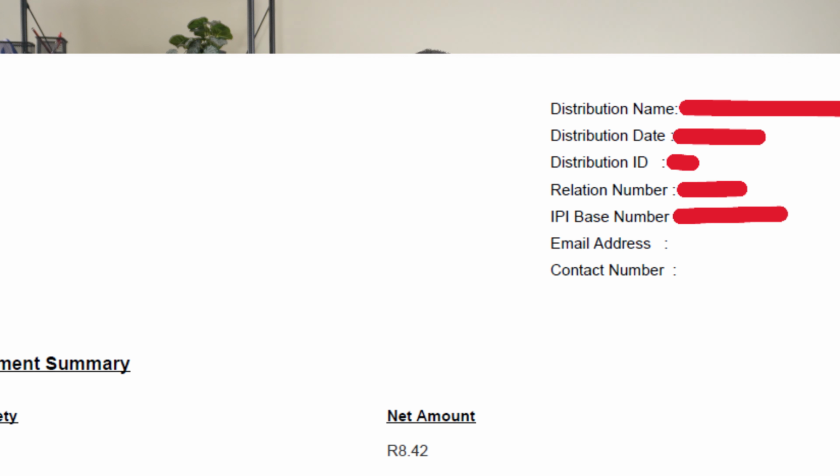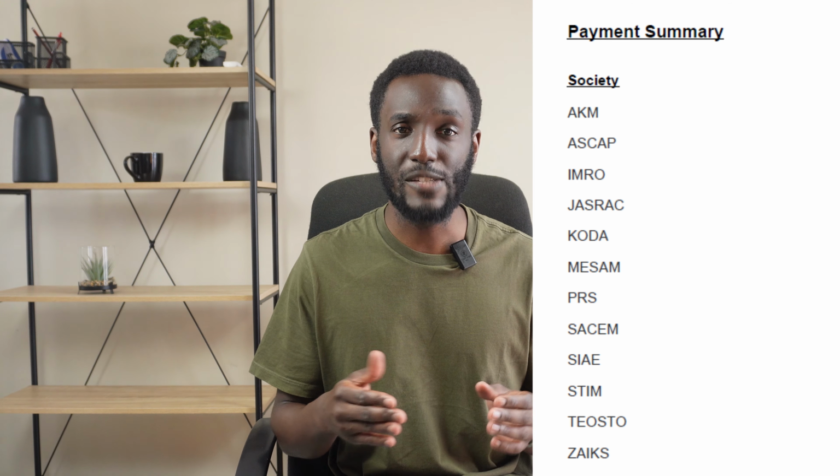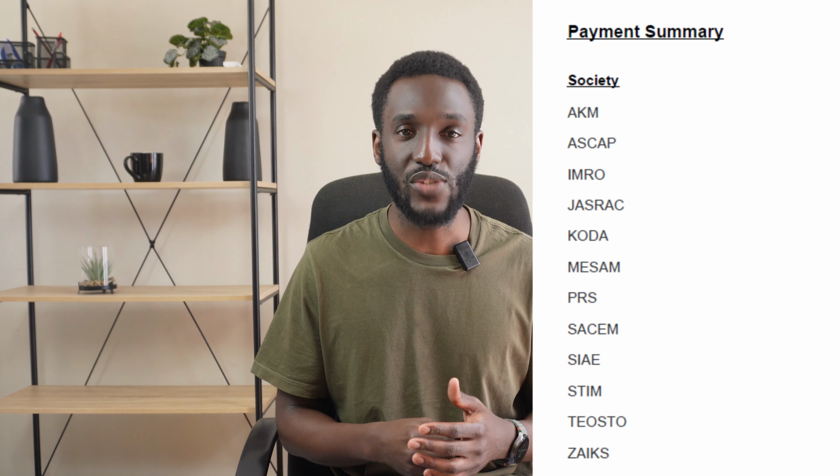At the top, you'll see the distribution name, date, and your relation number. Below that is the payment summary, which shows which international societies paid SAMRO and how much each one contributed. For example, one of my statements shows royalties from ASCAP, PRS, SIAE, SACEM, and others. If you're working with sync libraries or your music is getting international usage, you'll often see payouts from societies across the US, Europe, and beyond. Now, here's where it gets interesting.